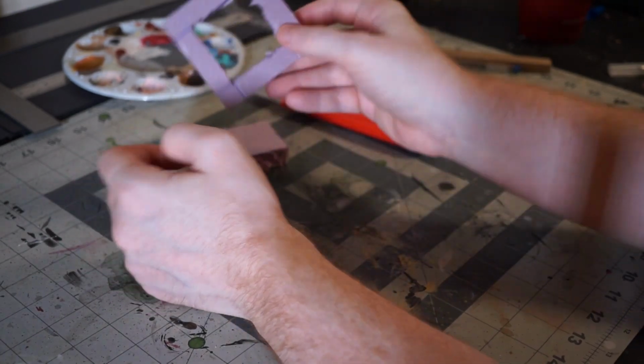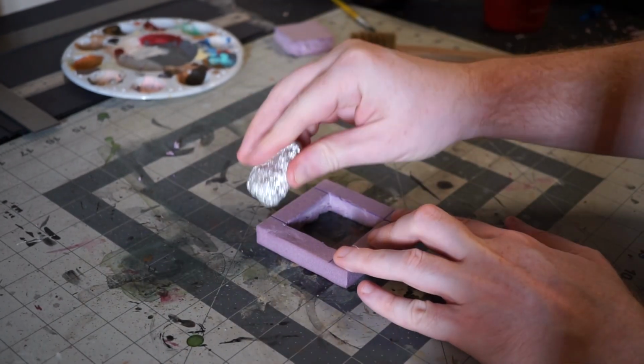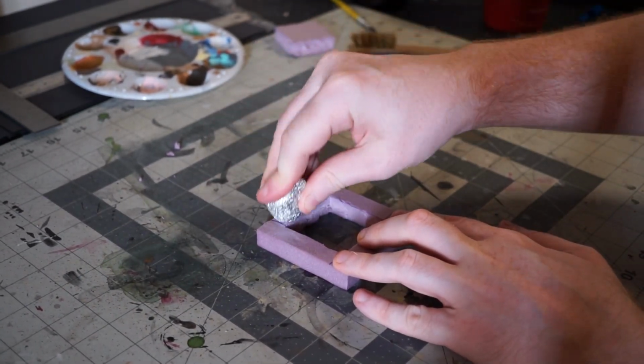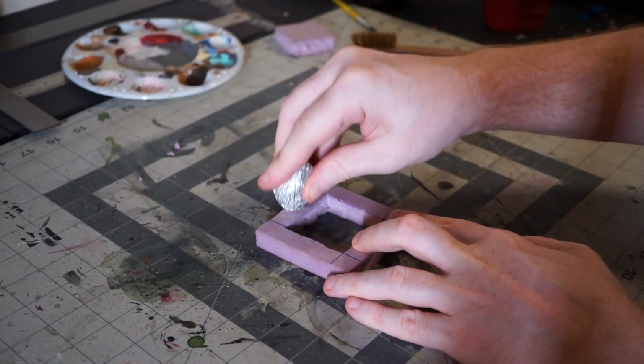The next step is texturing. I'm using a tinfoil ball for this, but you're going to want to texture the stone however you did it on your own tile set so that it matches. That said, this is one of the cheapest and easiest methods for this, so I do recommend it.